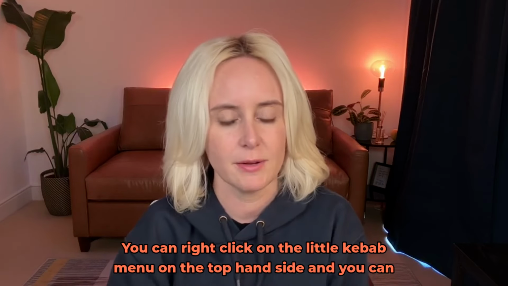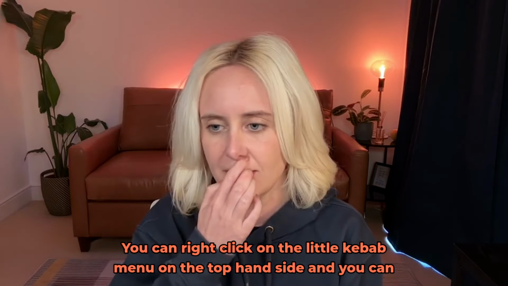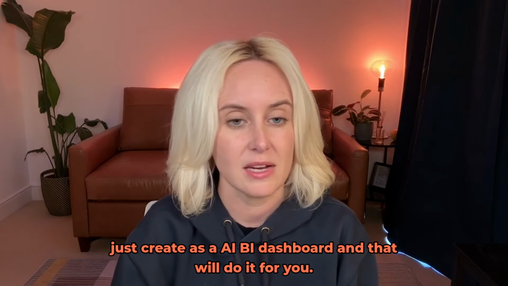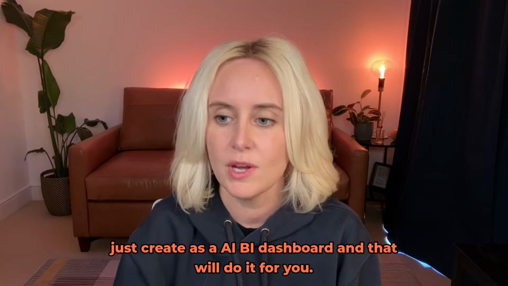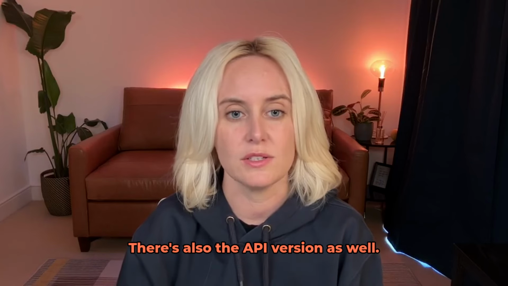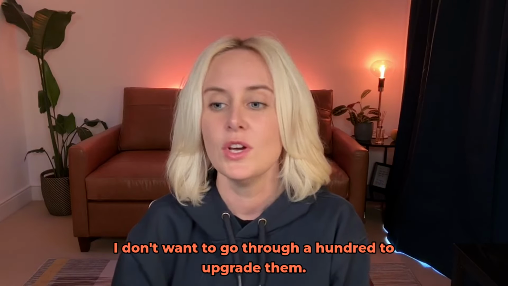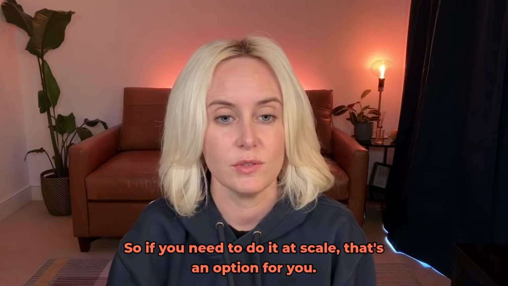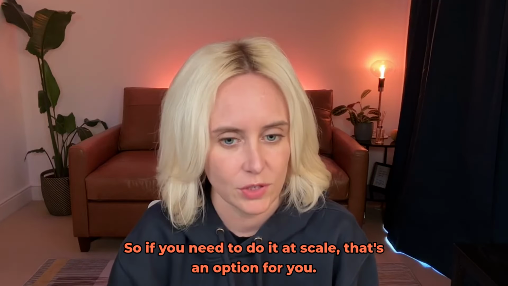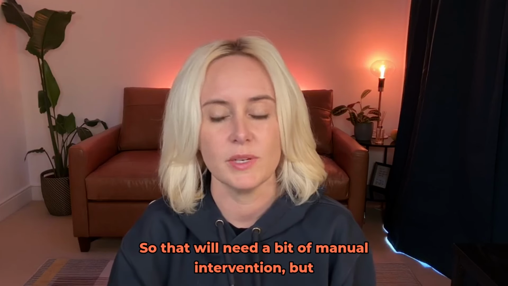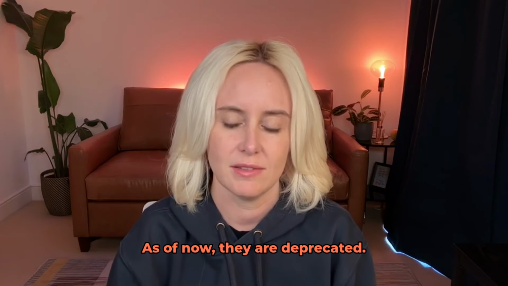You can right click on the little kebab menu on the top hand side, and you can just create as an AI BI dashboard, and that will do it for you. There's also the API version as well. So if you're like, oh, Holly, I have 100 dashboards, I don't want to go through 100 to upgrade them, you can do this with the API as well. So if you need to do it at scale, that's an option for you. There is a bit of faff when it comes to the parameters, so that will need a bit of manual intervention, but as of now, they are deprecated.